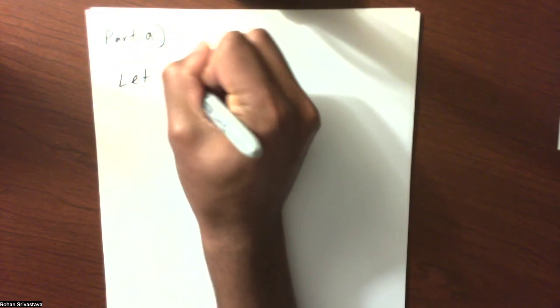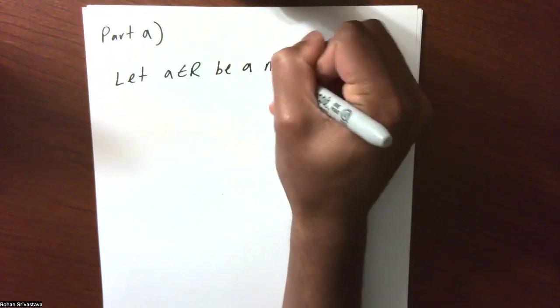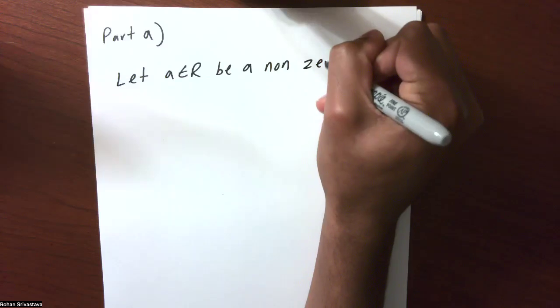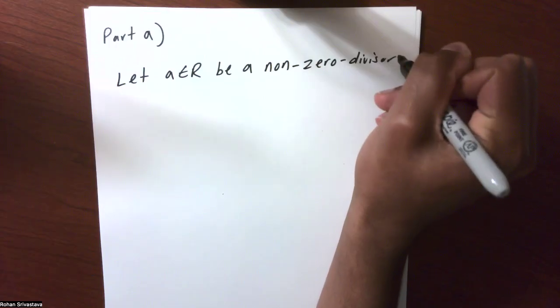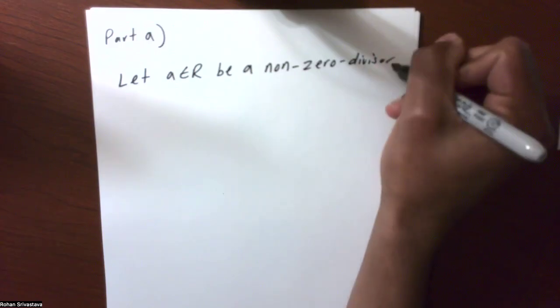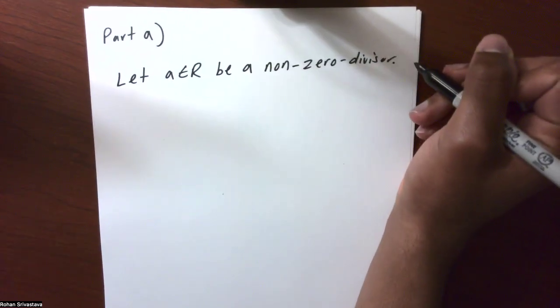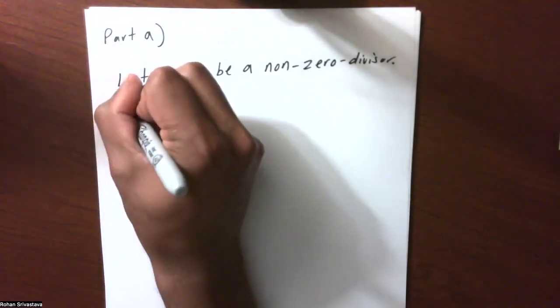Let a in R be a non-zero divisor, since we were given one. So that means that, by the definition of a zero divisor, there's no non-zero element such that a times it will give you 0.